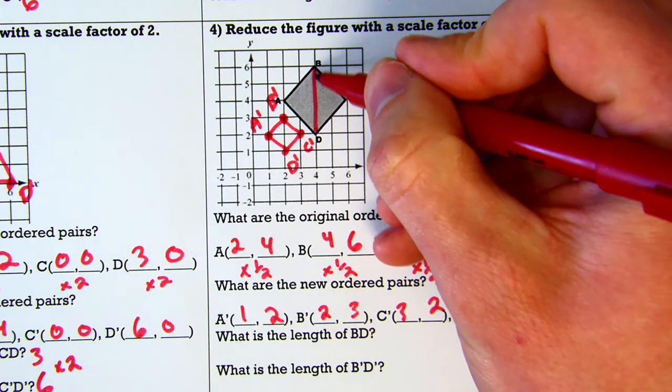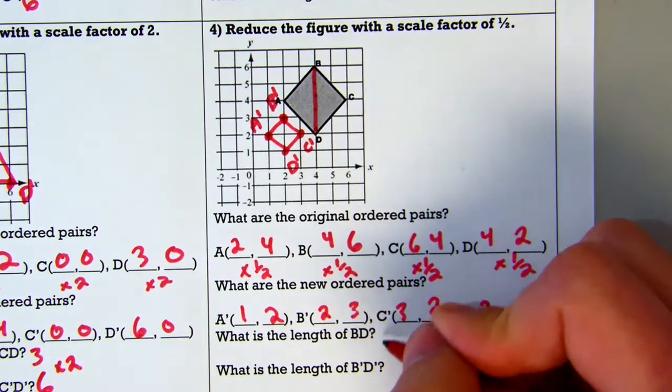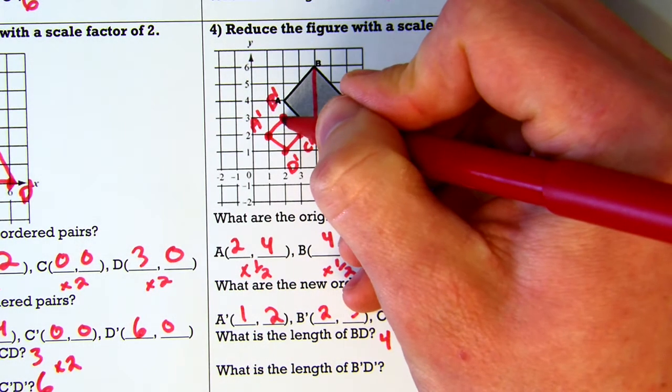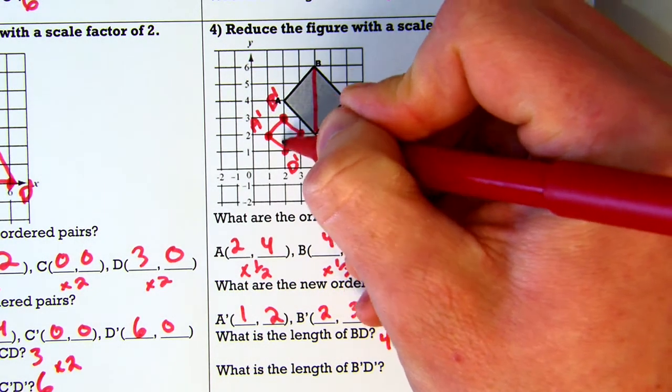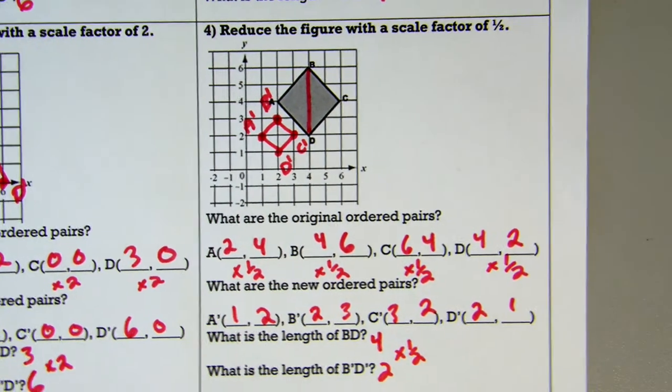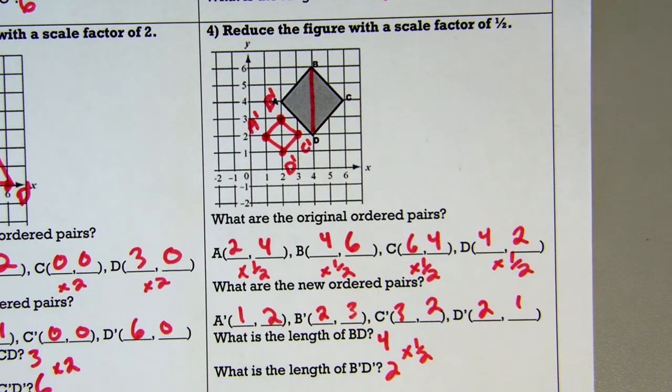Okay. We do 1, 2, 3, 4. So the length of B to D is 4. And then the length of B prime to D prime is 2. So yes, that is multiplying by a half or dividing by 2. So that is the correct scale factor.